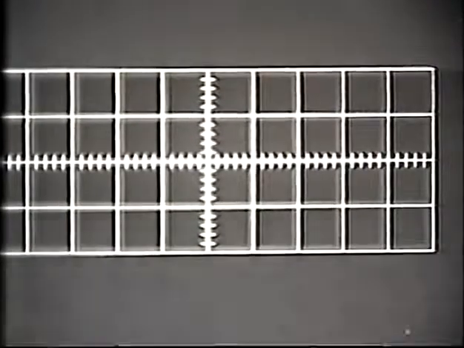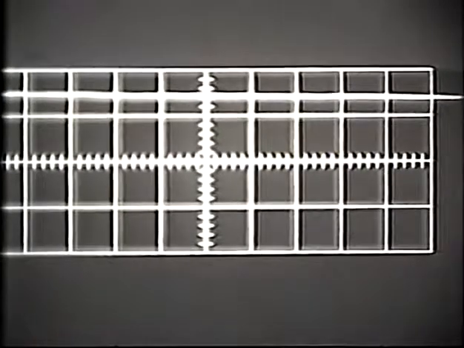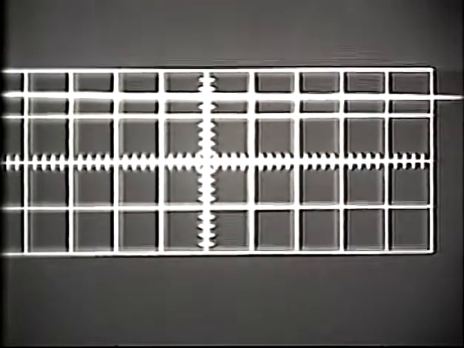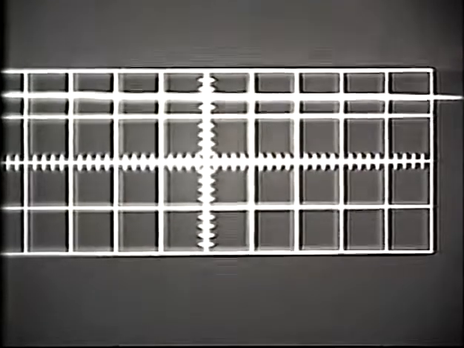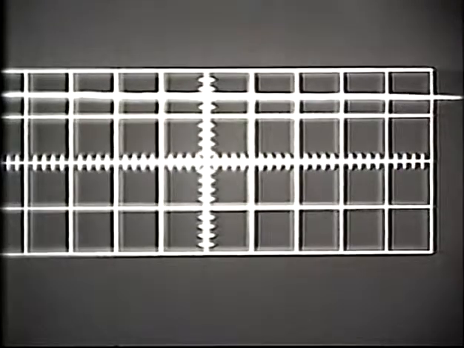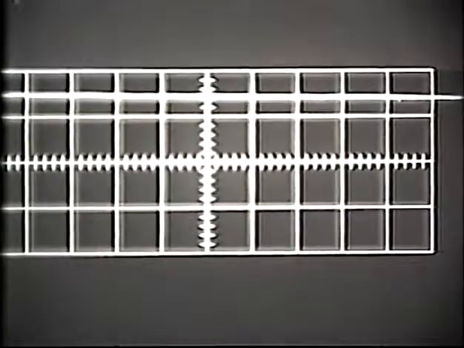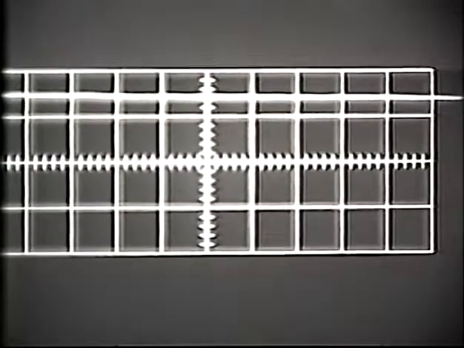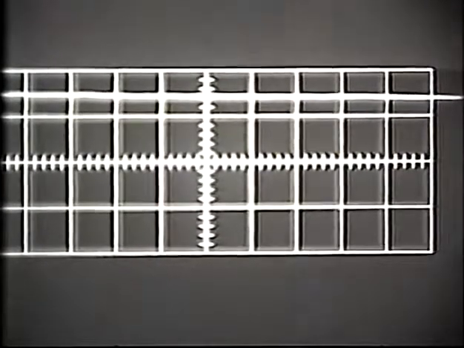I'll turn on the beam. You see the trace. We are using this oscilloscope at its fastest sweep speed. And at this setting, the spot which creates the trace moves across each of these large divisions in a little bit less than 10 to the minus 8 seconds. In fact, 0.98 times 10 to the minus 8 seconds.